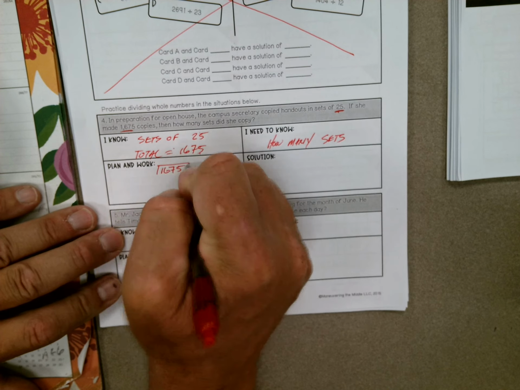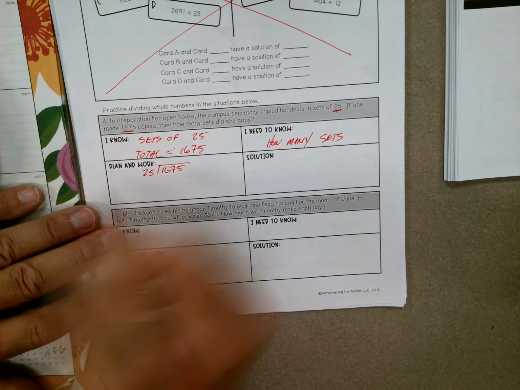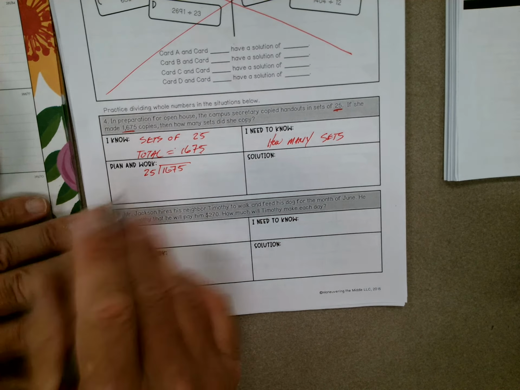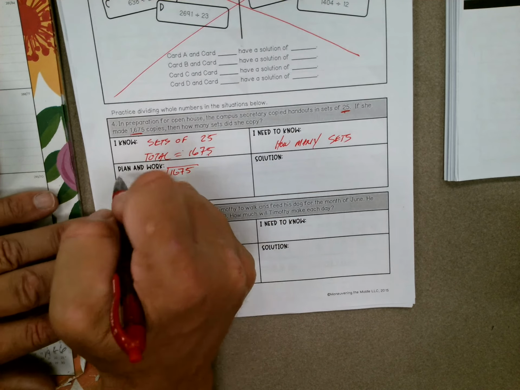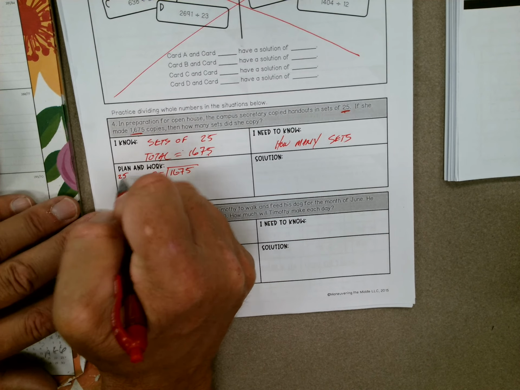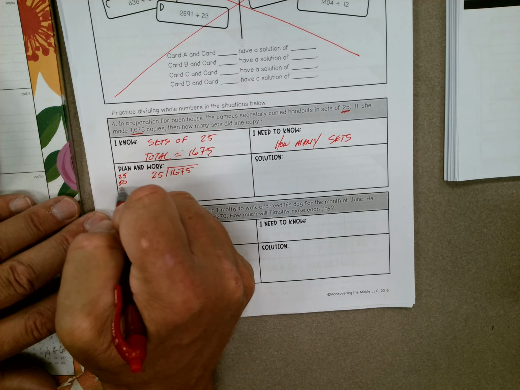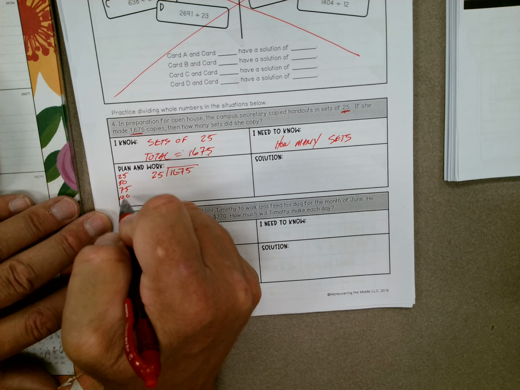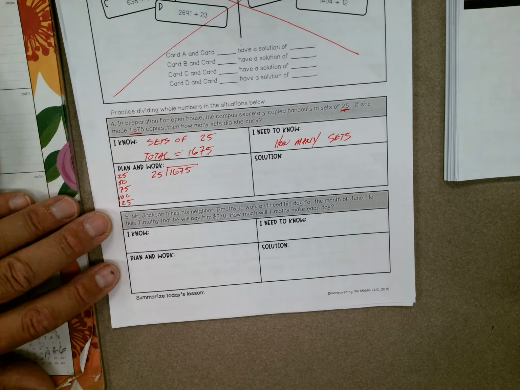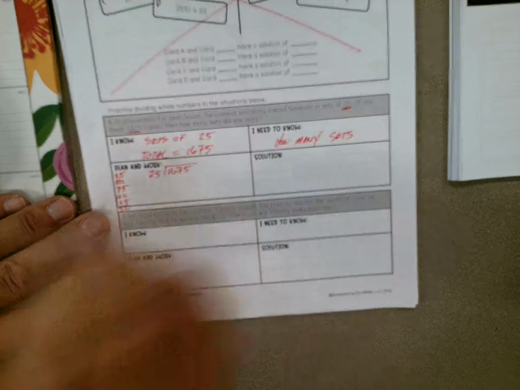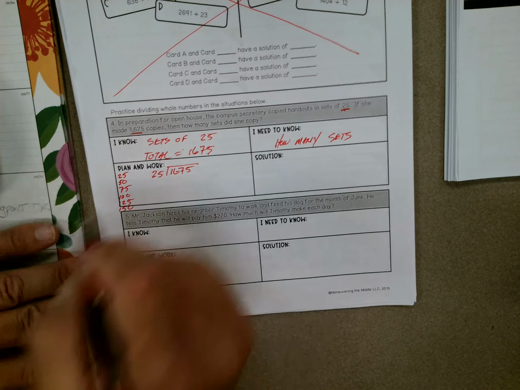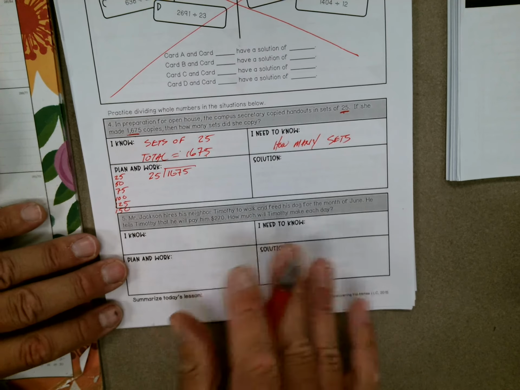Let's go ahead and set it up. 1,675 divided by 25. How many of these are in those? That's a 2-digit divisor, so let's just count by 25s. And those are quarters. 25, 50, 75, $1, $1.25. And we can go up to $1.50 if you wanted, right? When you're counting by money, it makes it easier. It makes it more meaningful, right?